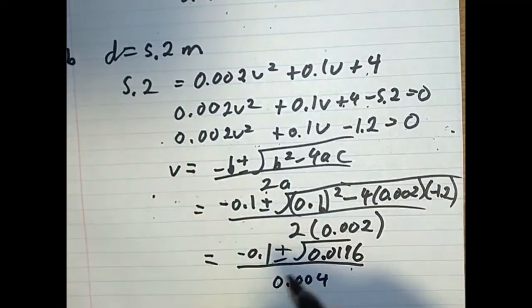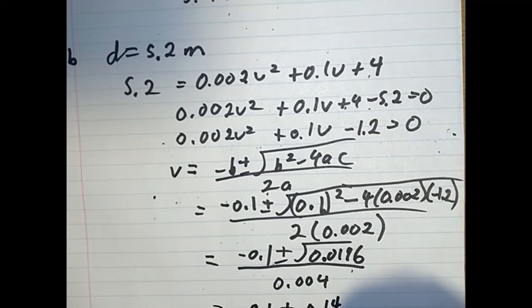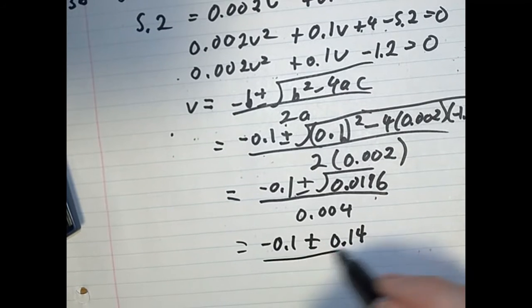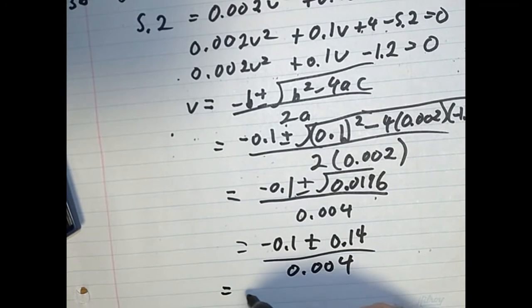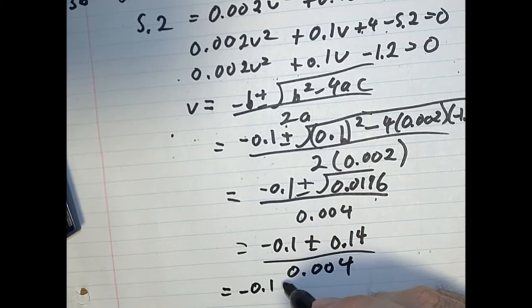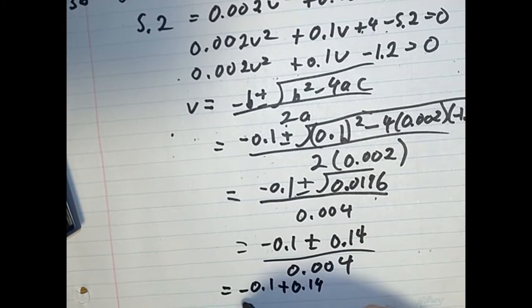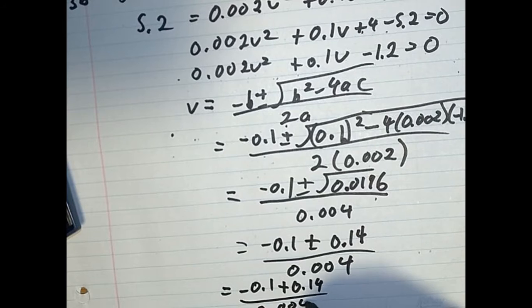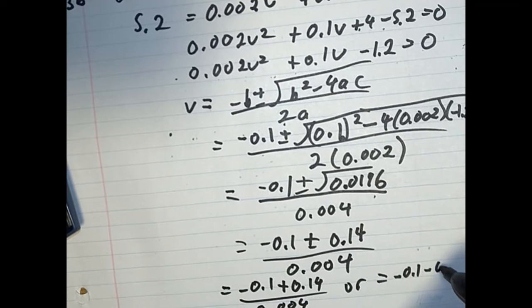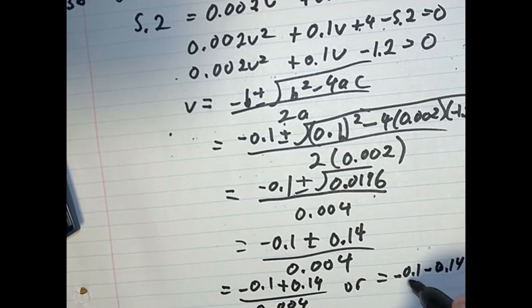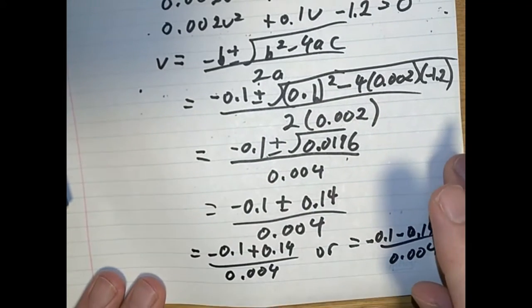That's 0.14, so you get negative 0.1 plus or minus 0.14, all over 0.004. Now we got two answers here, so it's negative 0.1 plus 0.14 all over 0.004, or negative 0.1 minus 0.14 all over 0.004. One of these will be negative, so it won't work.